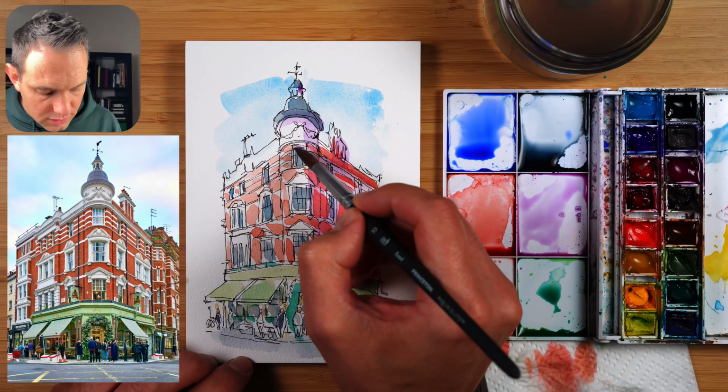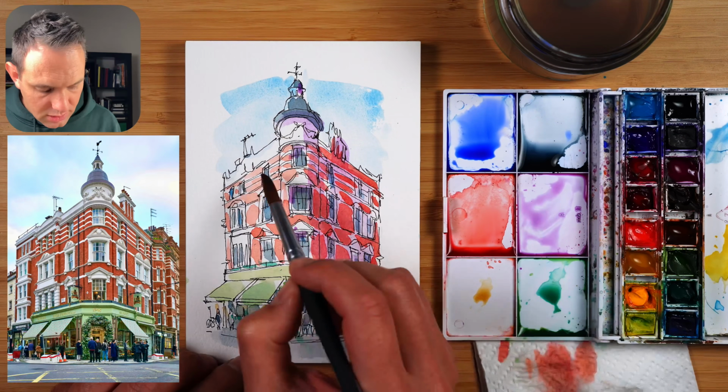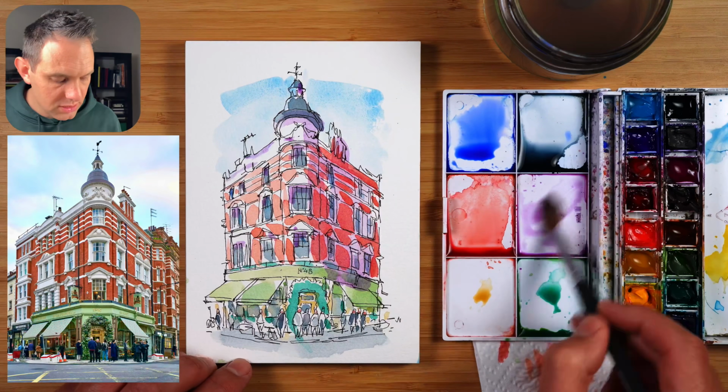And even in the windows, the tops of the windows here, be a shadow in that corner. And same in these windows here. There's shadow maybe under those bits. Just little bits here and there.